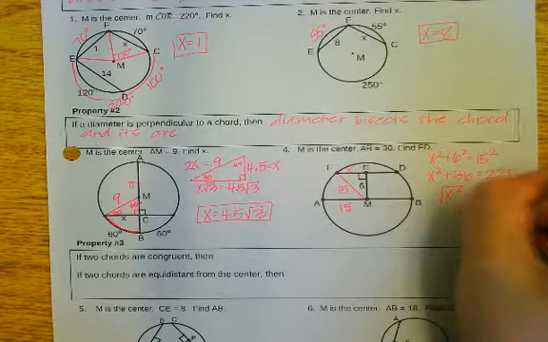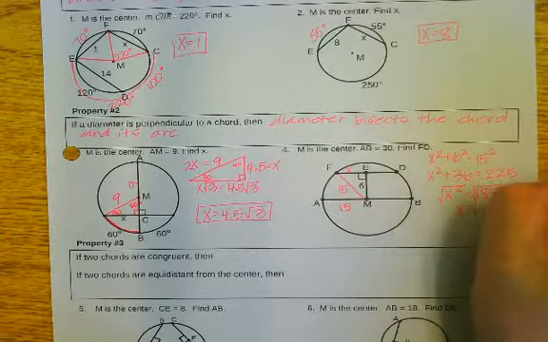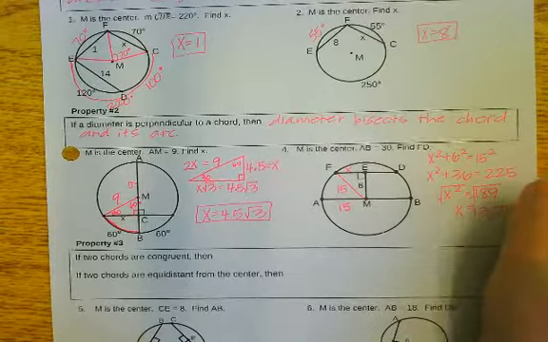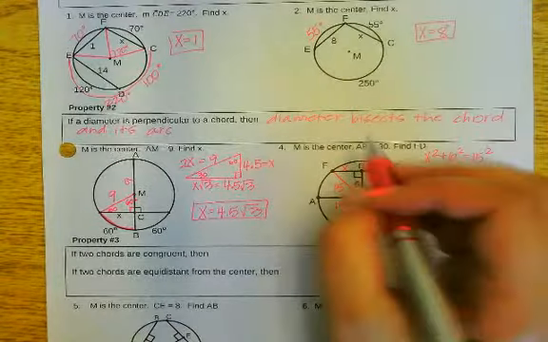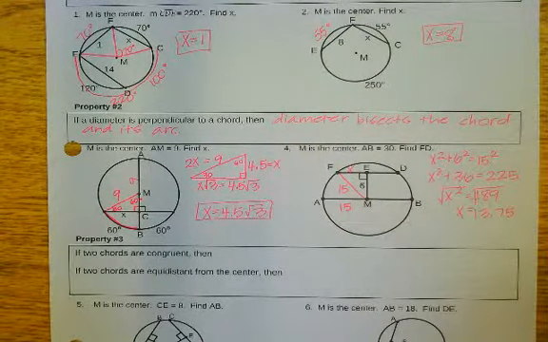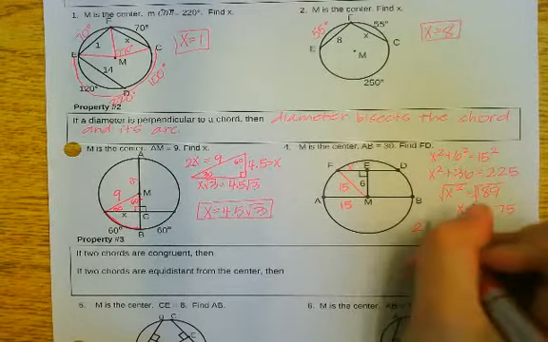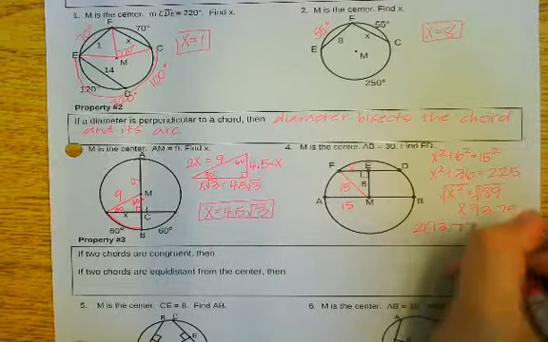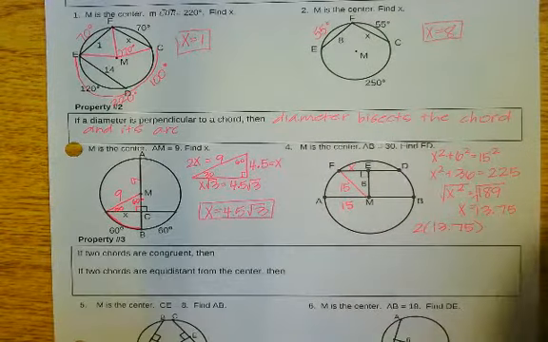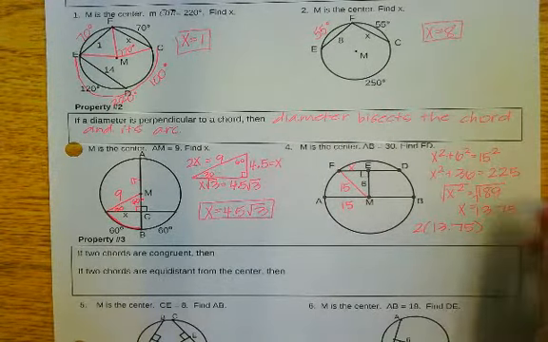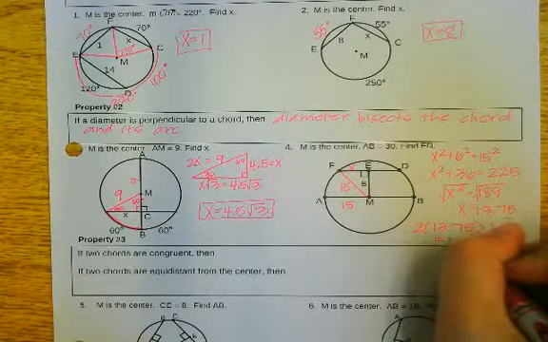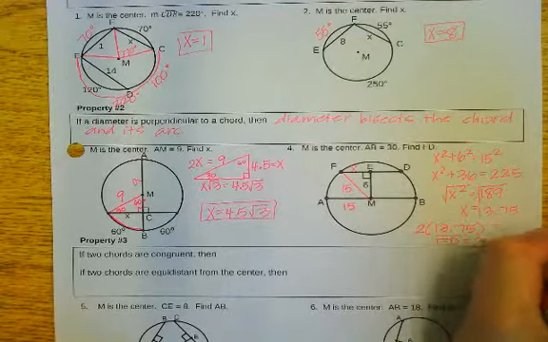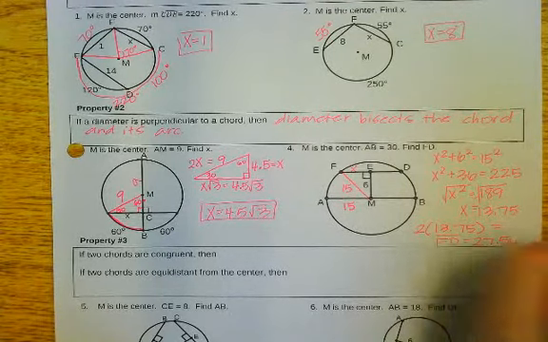Is that rounded? Yeah. Okay, so how do we find FD? Double it. Do not forget to double it. Remember that it is bisected. So 13.75 times 2, and you get 27.5. Very good. The length of FD is 27.5 units.